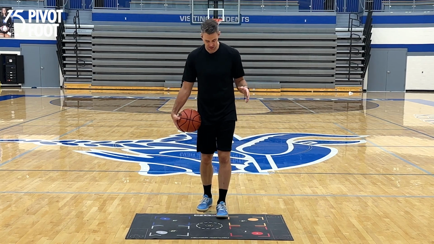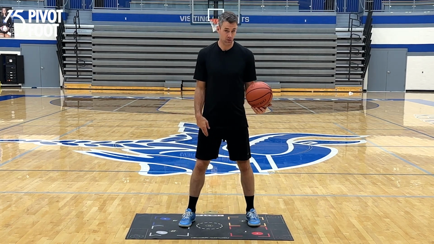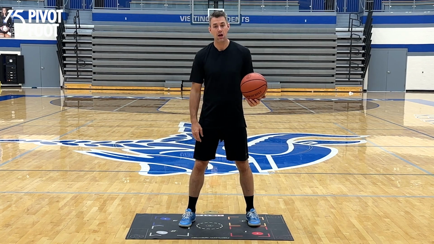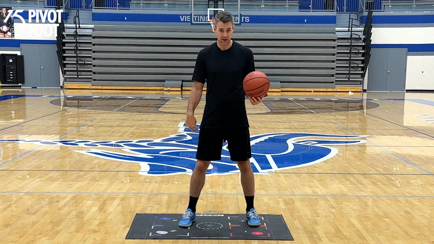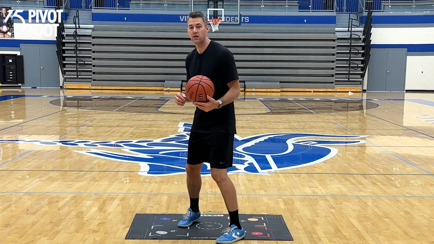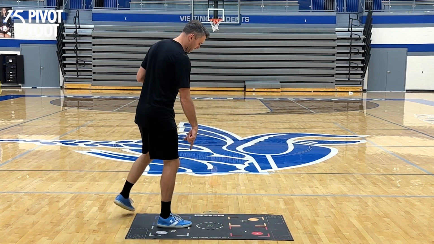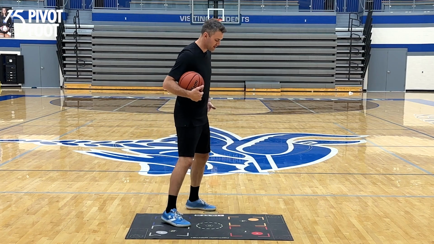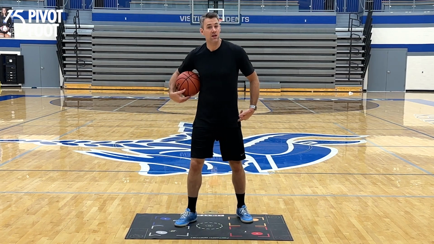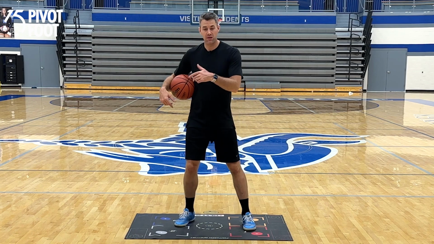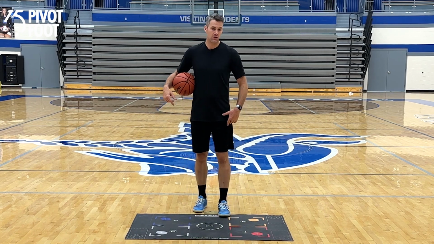So a pivot foot is defined as a foot that doesn't move, it stays in the same place, but can rotate in place as we pivot around in a circle. So this foot right here that's not moving, that's my pivot foot. This foot here that's stepping, we call that one the jab foot. So pivot foot doesn't move, jab foot does move.